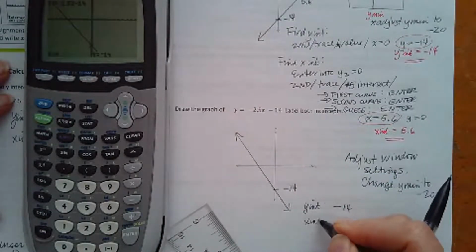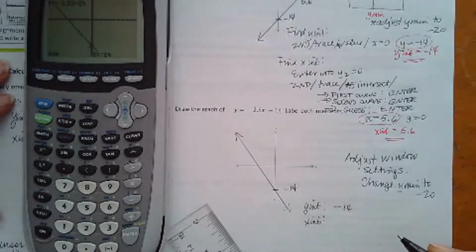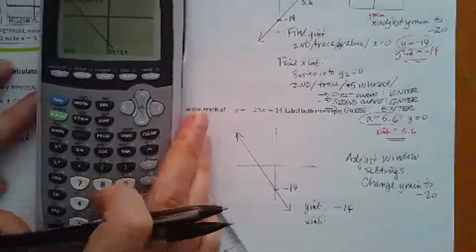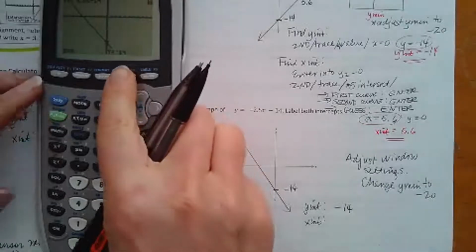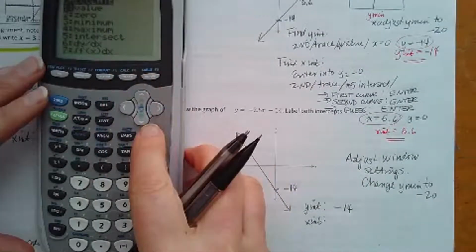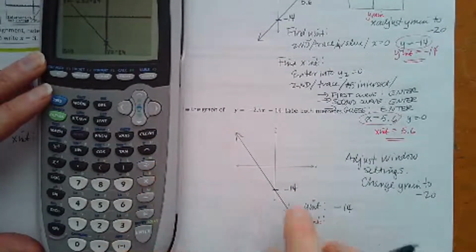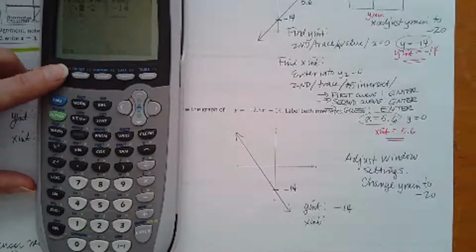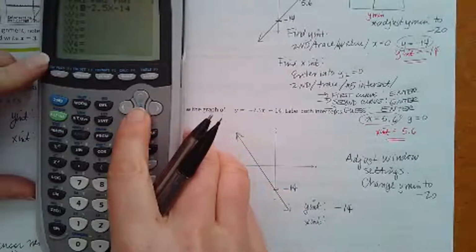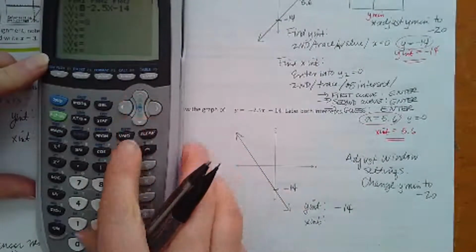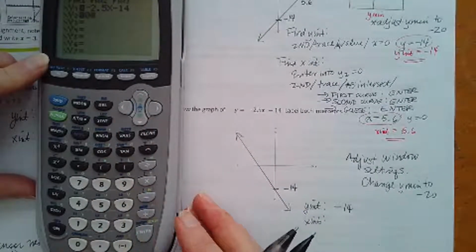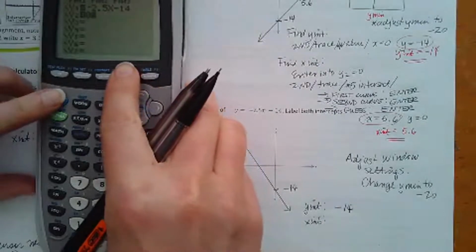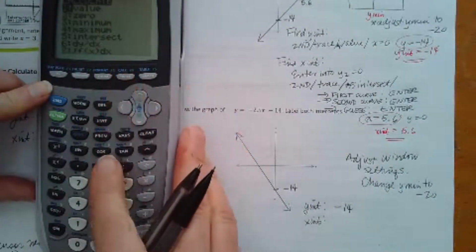Let's do our x-intercept. Okay, I'm going to do this really slowly so you can go back over and over if you need to. Second calc. Oh, my goodness. Sorry. From the top, finding my x-intercept. Putting my y2 equals 0. Second calc number 5.